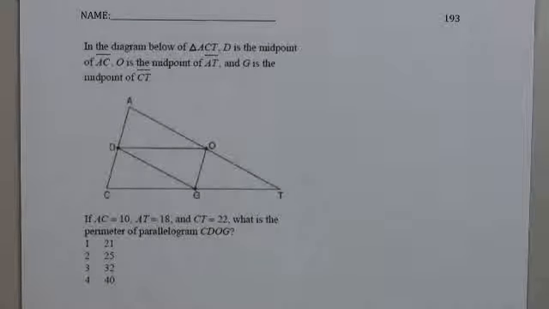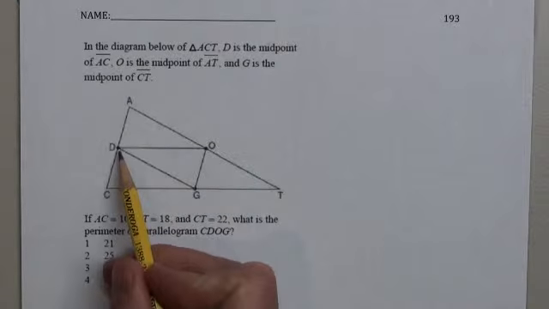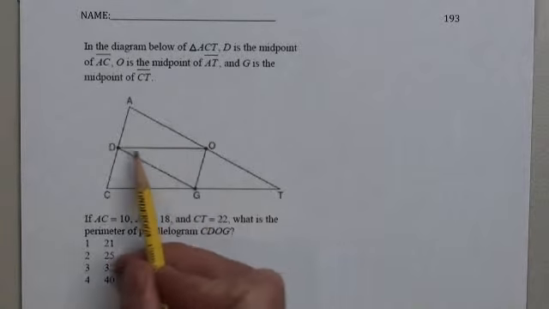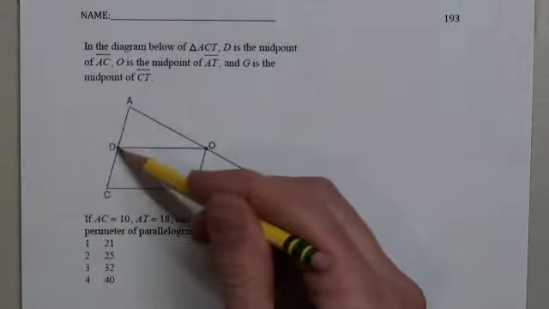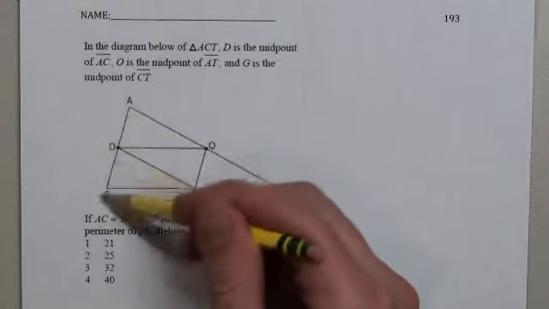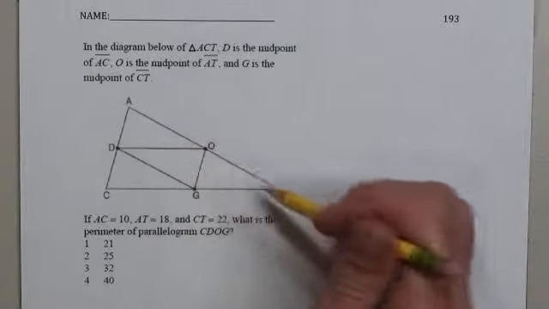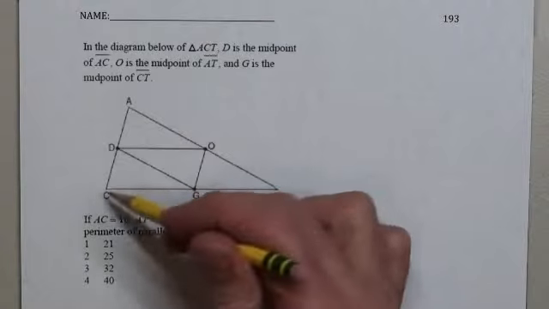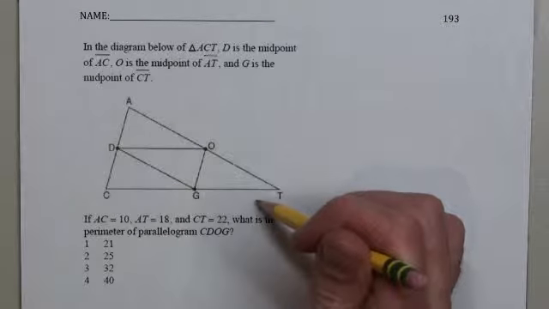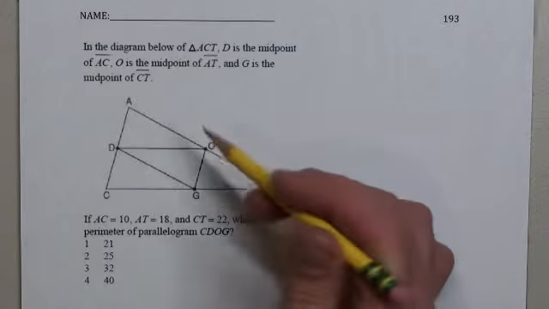Okay, these problems are about mid-segments. Mid-segments are these lines that connect the midpoints of two sides. So this point is halfway in between this side, this point is halfway in between this side, and this point is halfway in between this side.